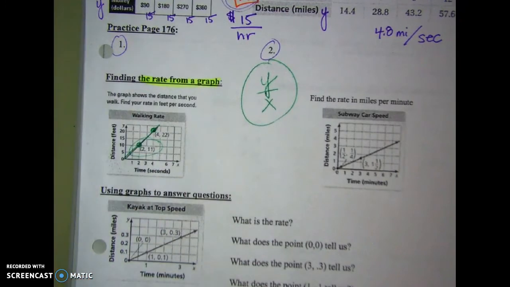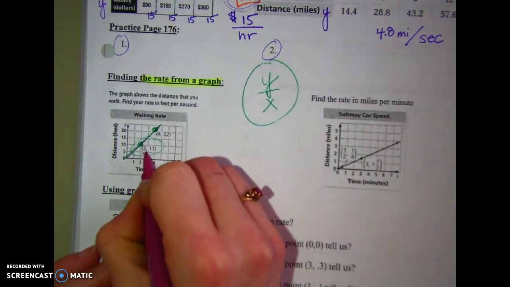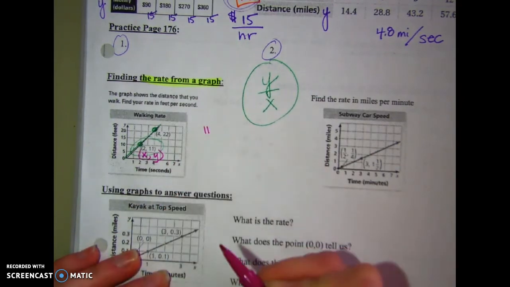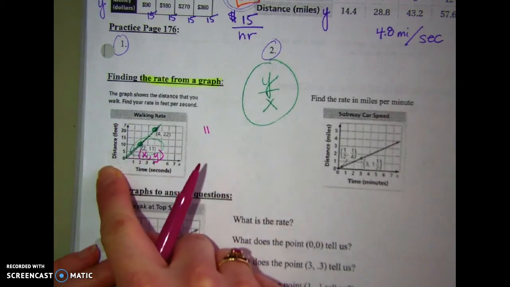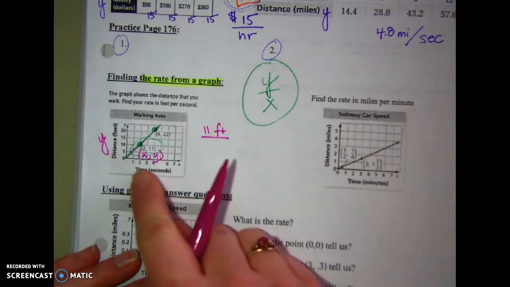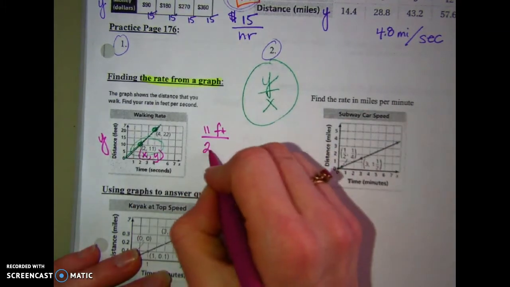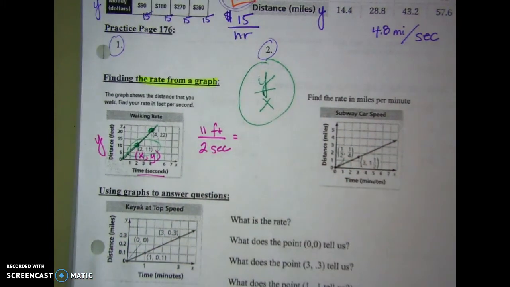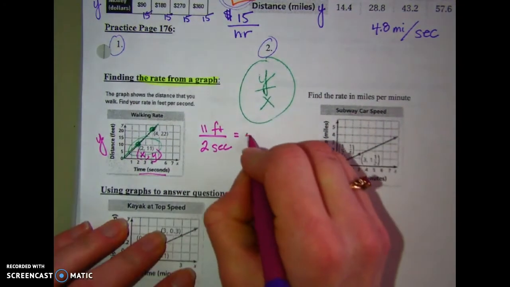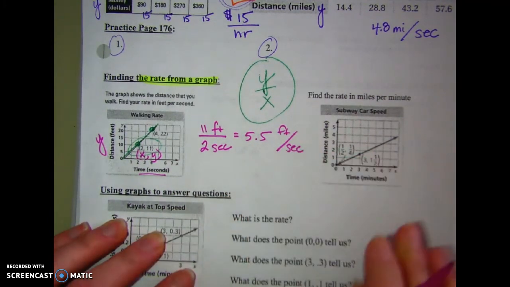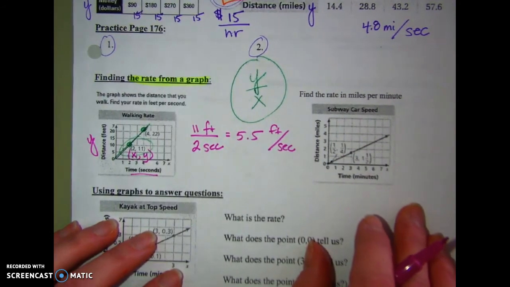And if I want to do y over x, remember every point is x comma y. So the y value is 11, and I need to label that. Y over here on this axis is distance in feet. And the x is a 2, and the label here on the x is seconds. And if I want to actually find that rate, 11 feet in 2 seconds, divide them, 11 divided by 2, and I get 5.5 feet per second. That's my rate that I got from looking at the graph.